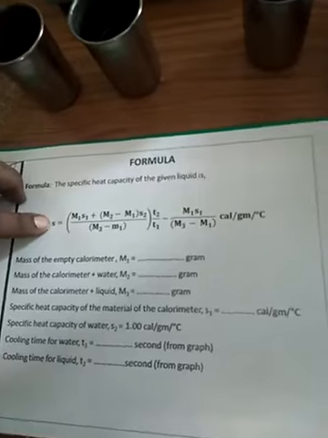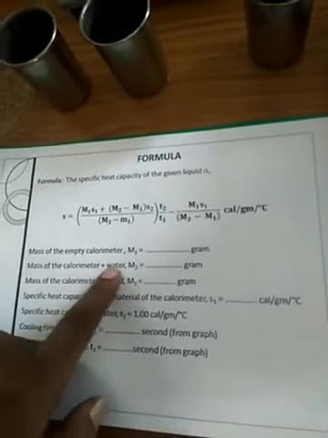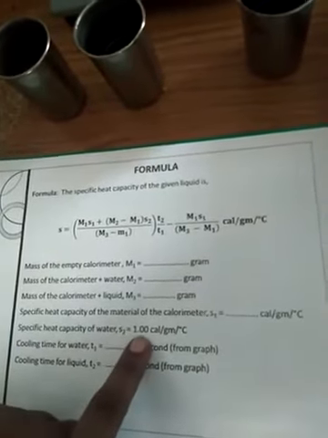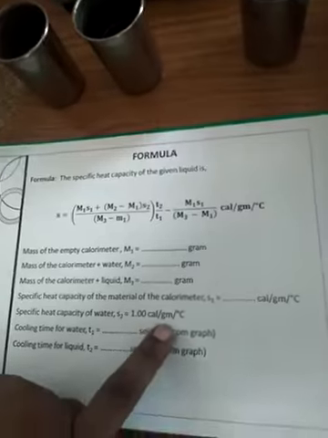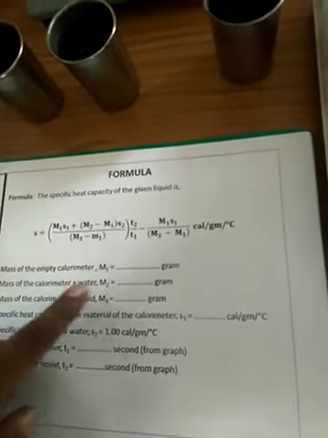based on the specific heat capacity of a known liquid. Here, the known liquid we are considering is water. That is, we know the specific heat of water, that is S2 here is equal to 1 calorie per gram per degree centigrade.